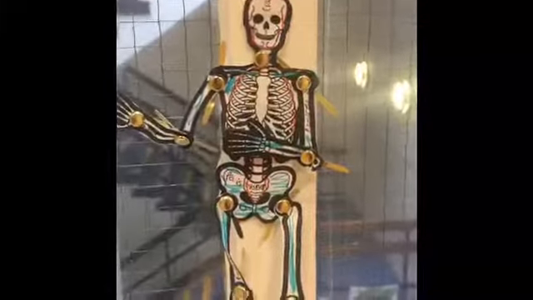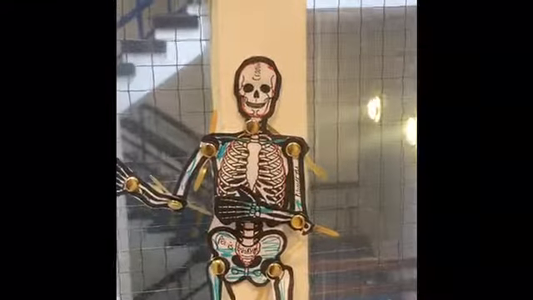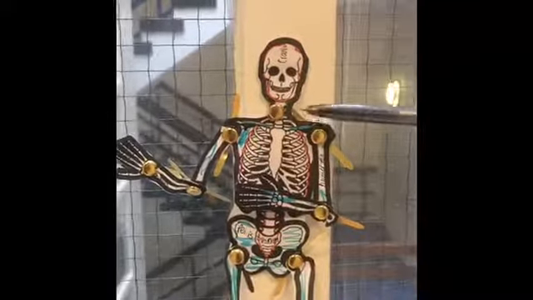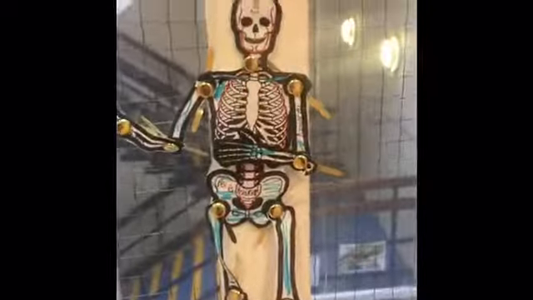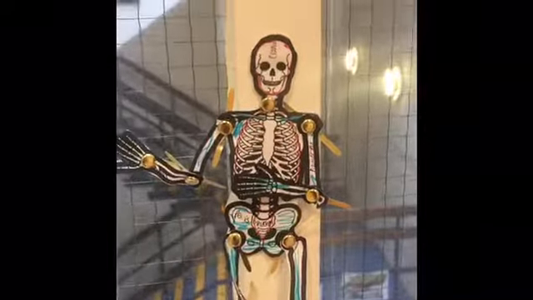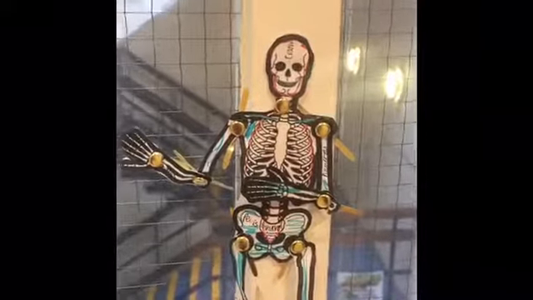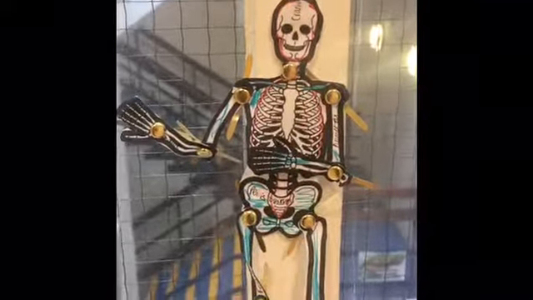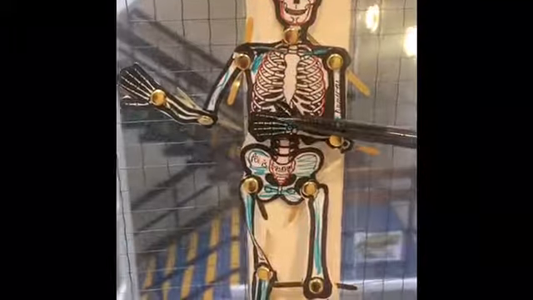The next type is a pivot joint. This is where one bone rotates within the collar of another. An example of this is the neck, which allows the head to turn either side. Another type are gliding joints. This is where the bones meet at flat or nearly flat surfaces and allows the bones to glide over one another in any direction. An example of this are the fingers.